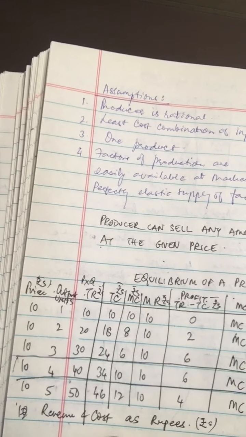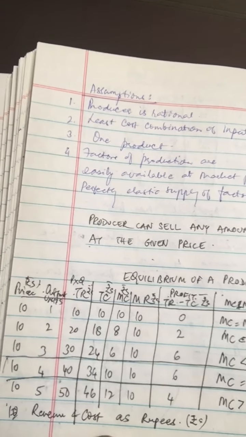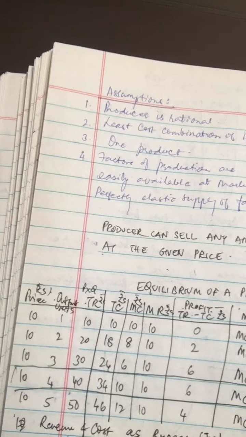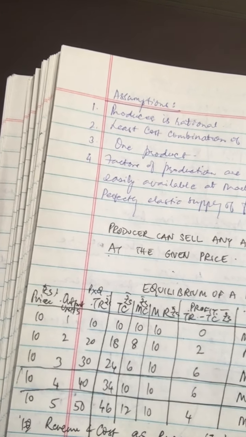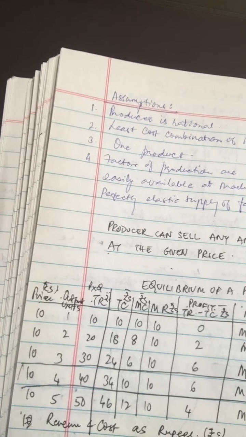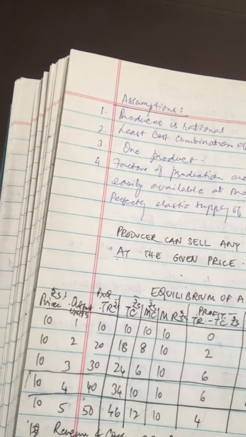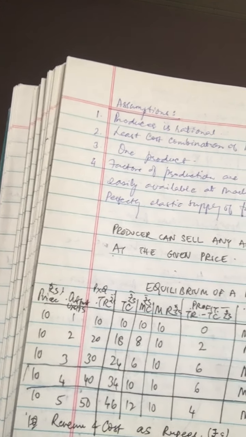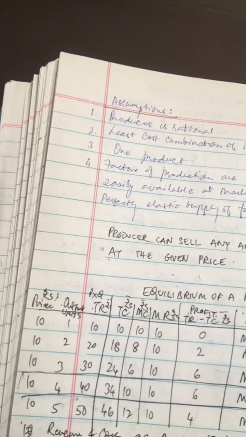So producer's equilibrium, let me repeat once again, it is unit 6 continued. Producer's equilibrium means that combination of prices and output which yields the producer maximum profit, and the profits decline as more is produced. Now profit is maximum at the level of output at which the difference between total revenue and total cost is maximum, and total profit declines as one more unit of output is produced.